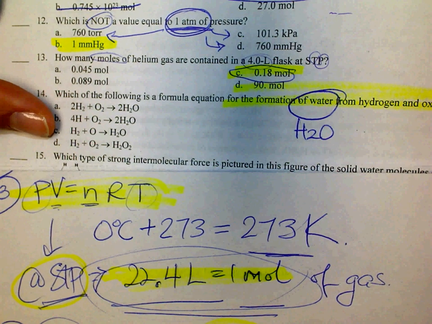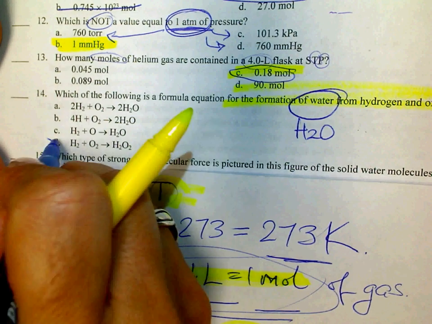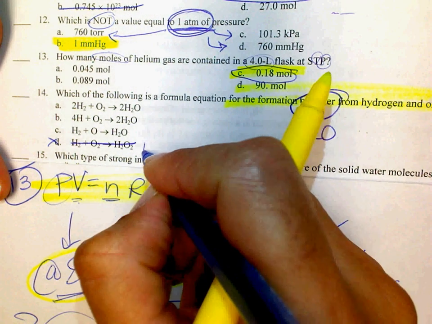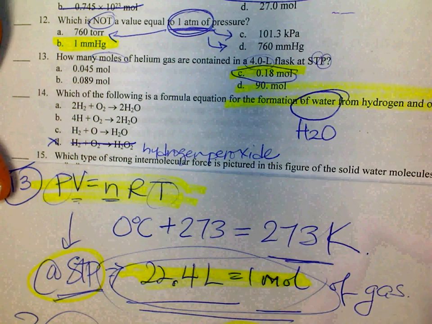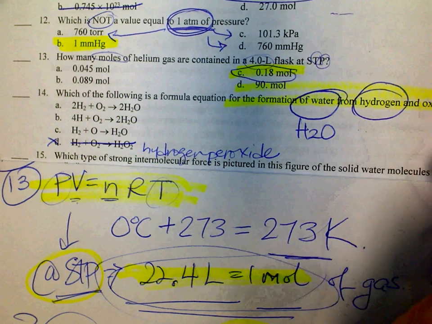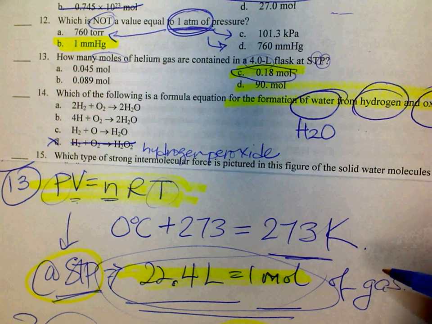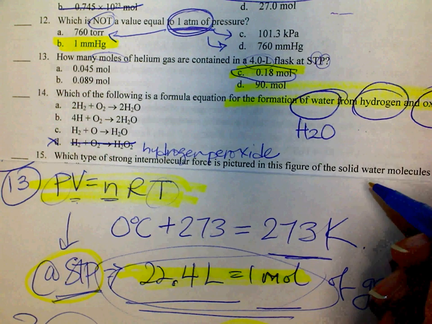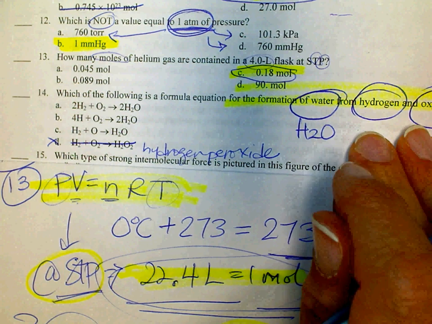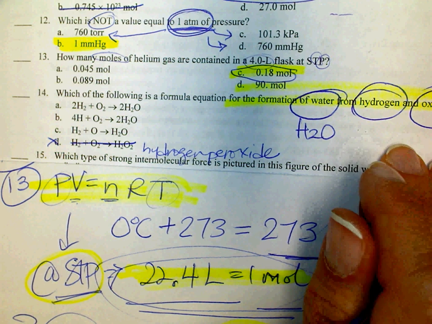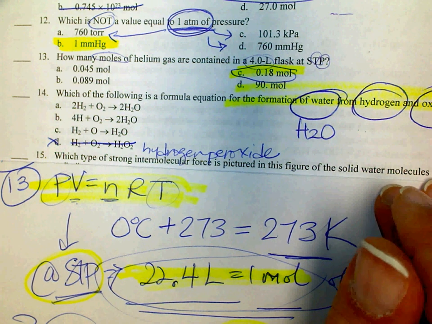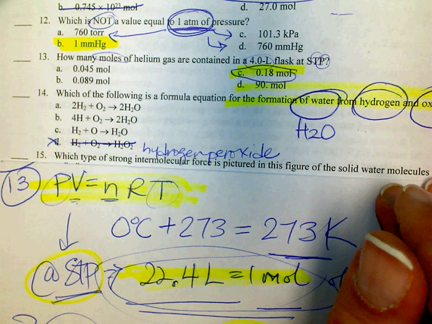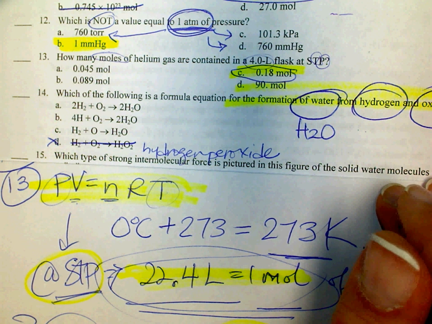Thank you, Stephanie. Yes. This H2O2 is hydrogen peroxide. All right, now, we're going to form water from hydrogen and oxygen. Jasmine, what does hydrogen look like when you write it out as a formula?